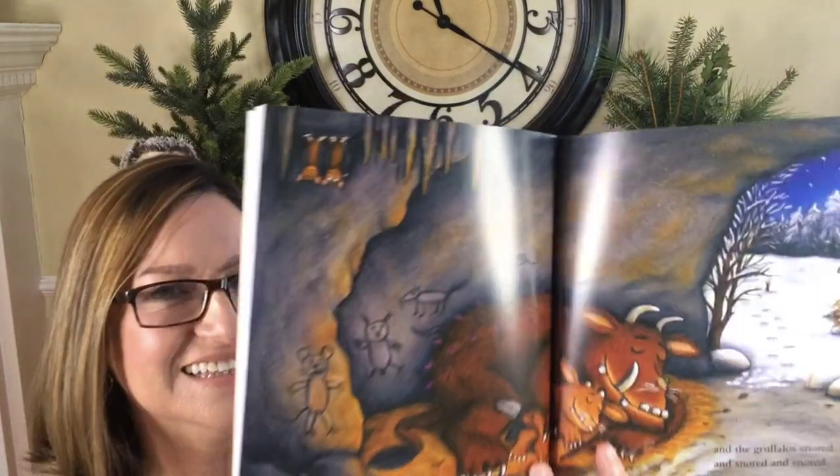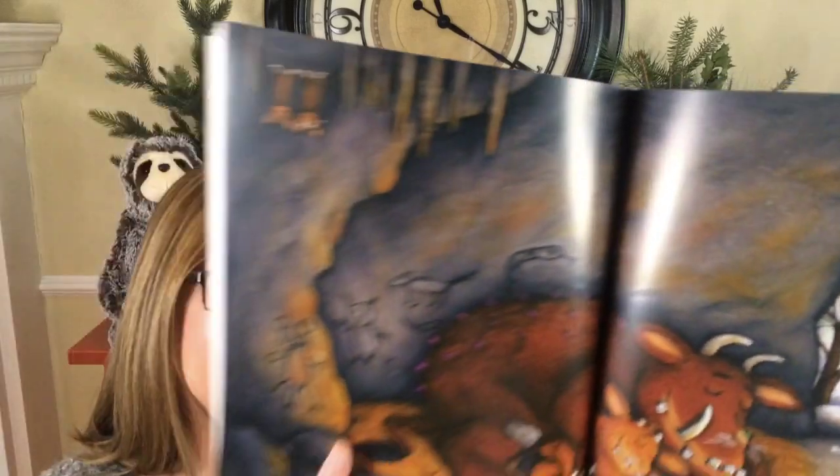There's the silly little mouse. Did he trick the Gruffalo's child? Yes, he did. He acted like he was the big bad mouse, but it was actually just his shadow. Everybody has a shadow. If you stand in front of a light of some sort, the moon, or a light in your house, or even the sun, your shadow will fall on the ground next to you. So that silly little mouse tricked that poor little Gruffalo's child into thinking that he was a big bad mouse.